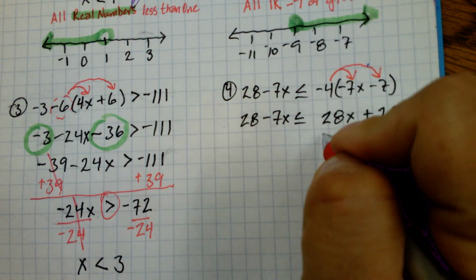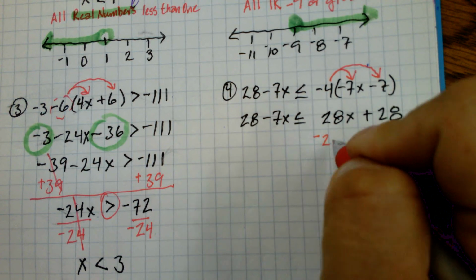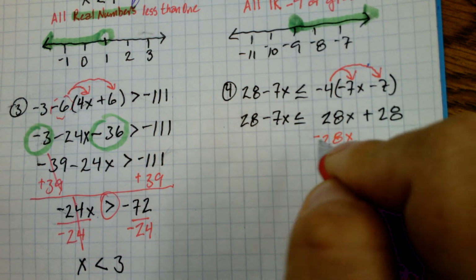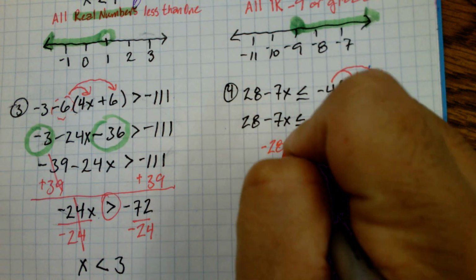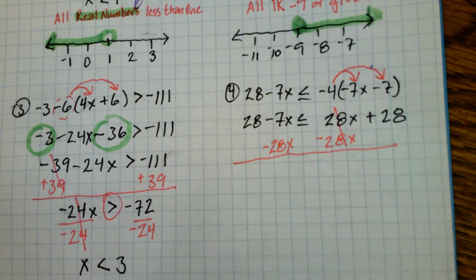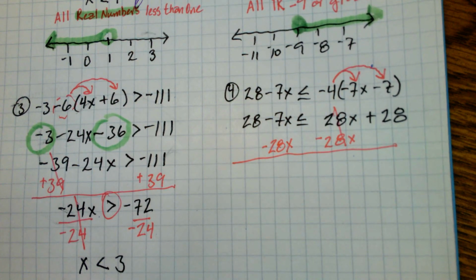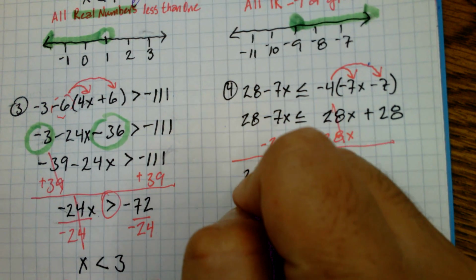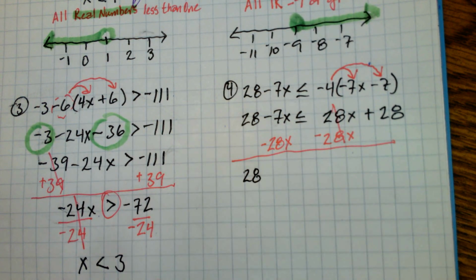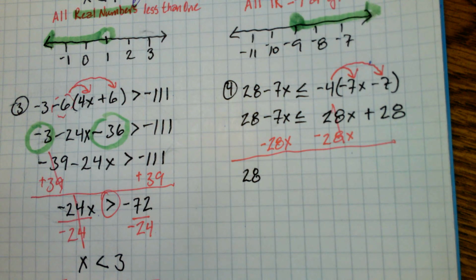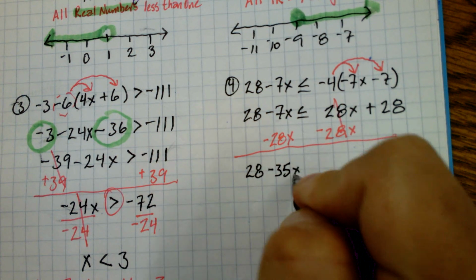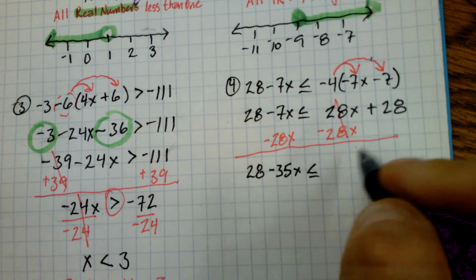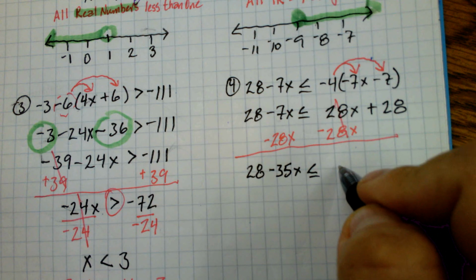And so let's do -28x to cancel this, but then we also have to do that here. Okay, so here we go. 28 -7x and -28x. Less than or equal to, we've got 28.